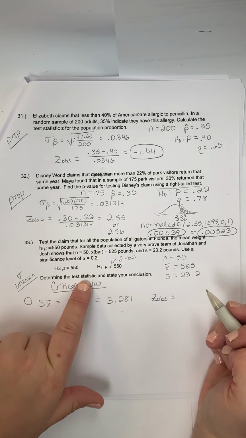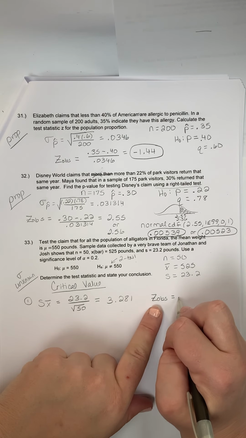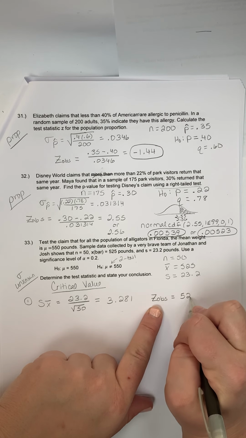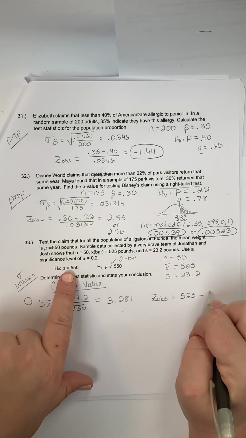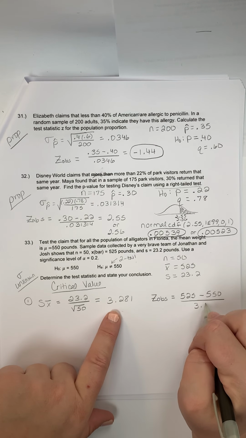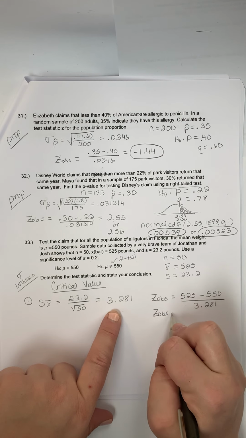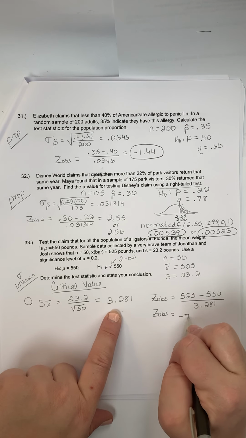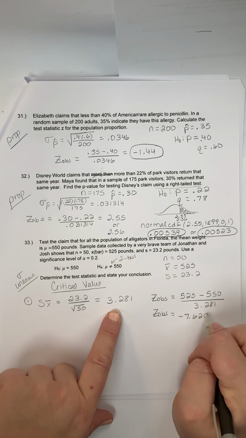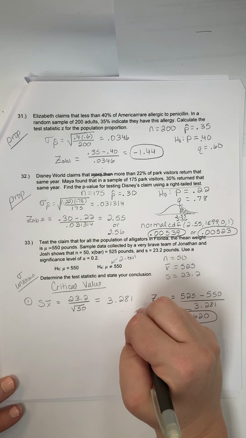That's one of the things it wanted, which is z observed. That's going to be x bar minus mu, comes from your null, divided by S of x bar. My test statistic ends up being negative 7.620.